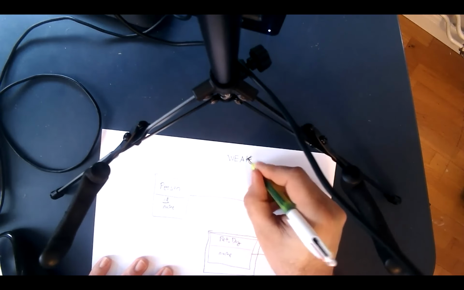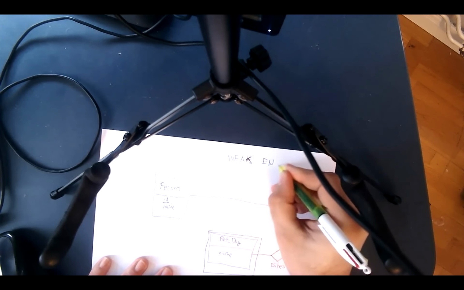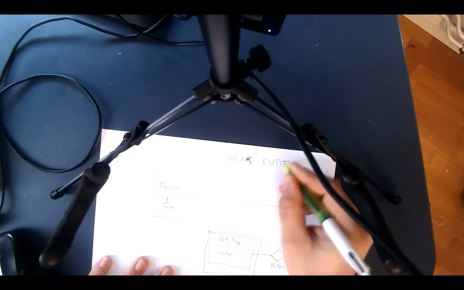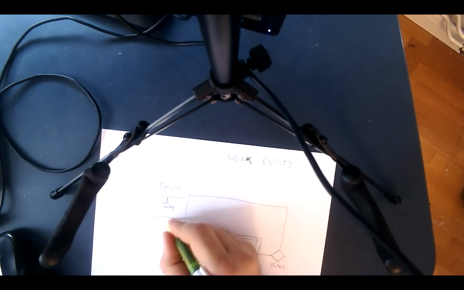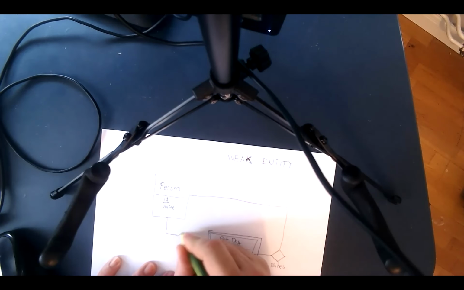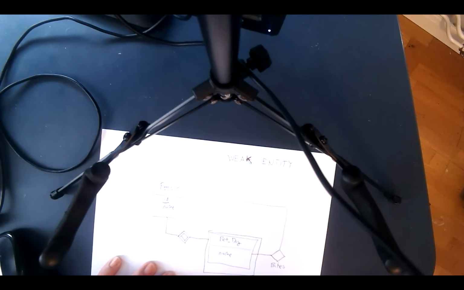And the way this weak entity gets represented in Chen's notation is the double triangle.